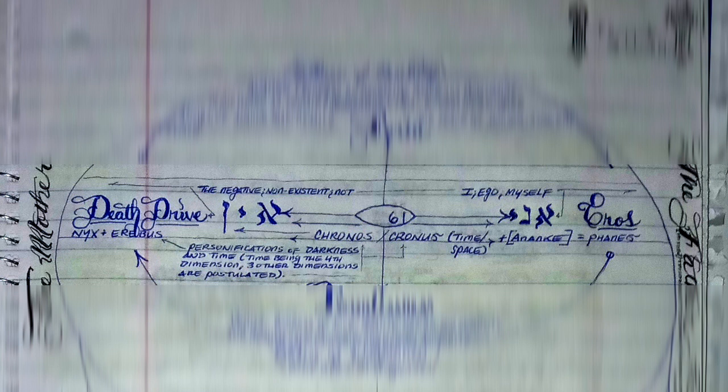They both deal with the dead center of this diagram, which is the number 61 you see there. And 61 is the number for both ani and ayin, directly to the left next to death drive in Hebrew. And if you look at ani, the Hebrew is read from right to left.